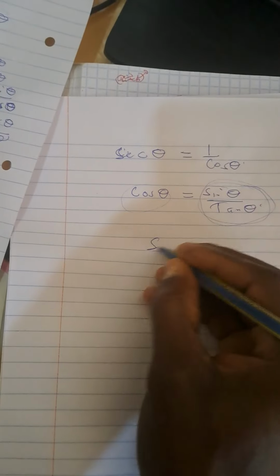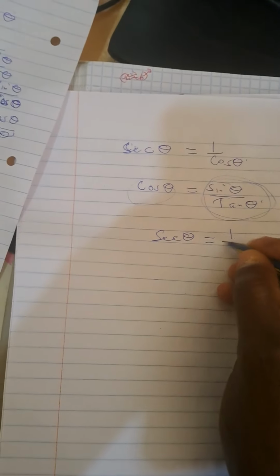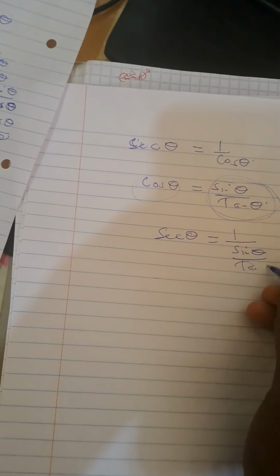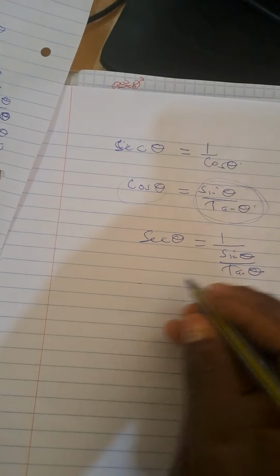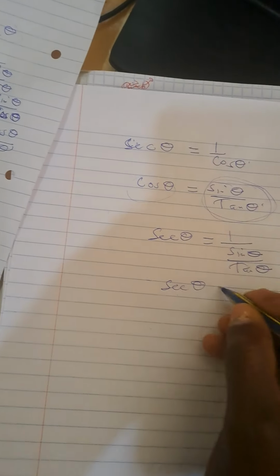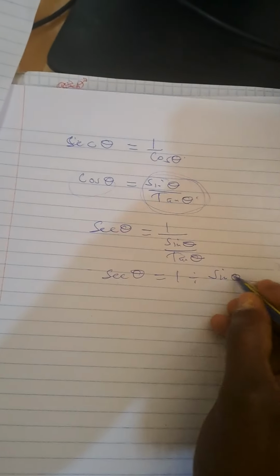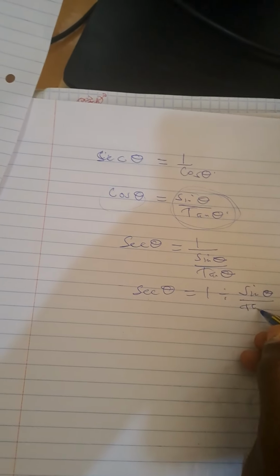So we'll have now sec theta is equal to 1 over sin theta over tan theta. Therefore sec theta is equal to 1 divided by sin theta over tan theta.